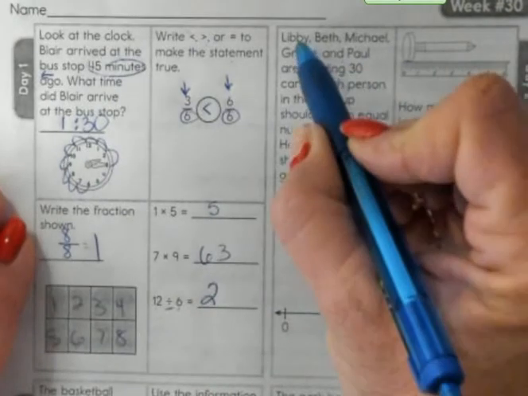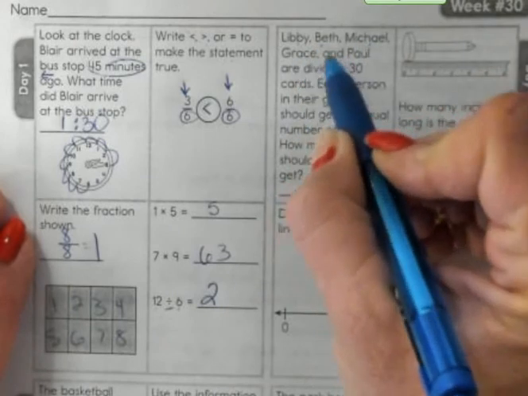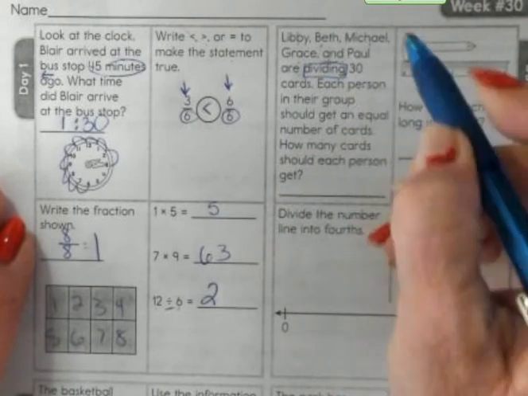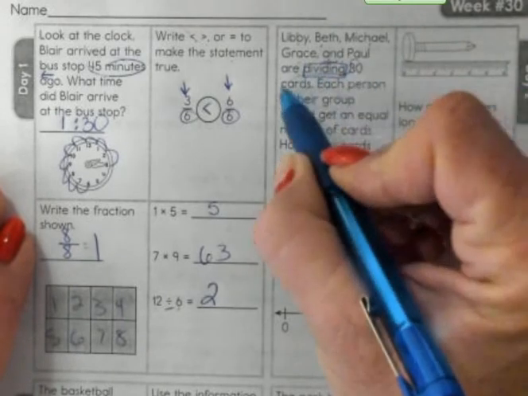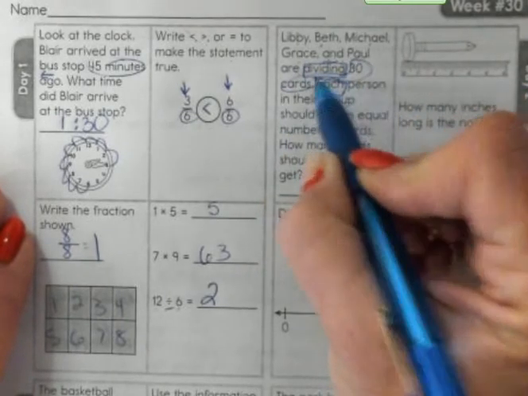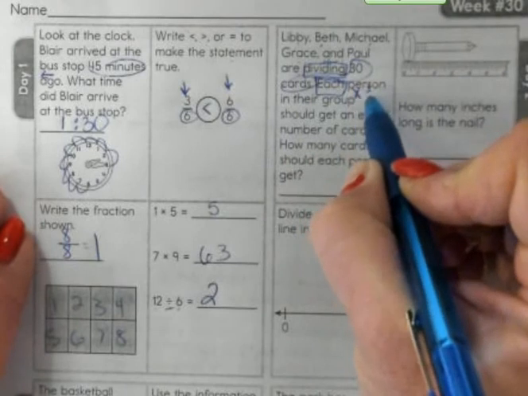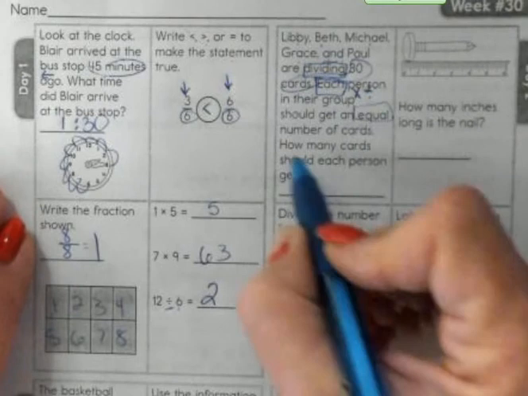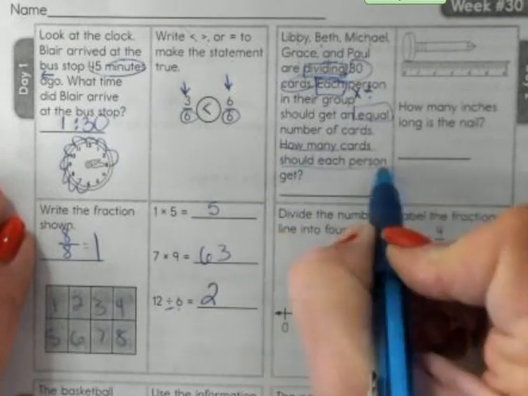All right, on to our word problem. Libby, Beth, Michael, Grace, and Paul are dividing, I love it when it puts the word right in there, 30 cards. Each person, there's that word each, in their group should get an equal number of cards. How many cards should each person get?